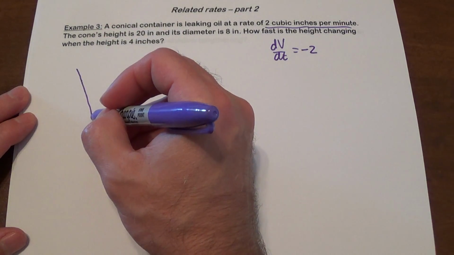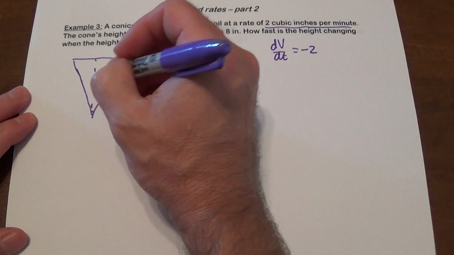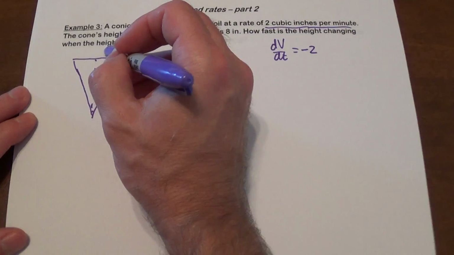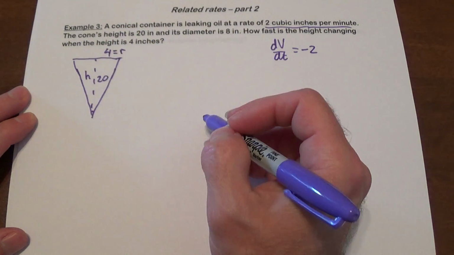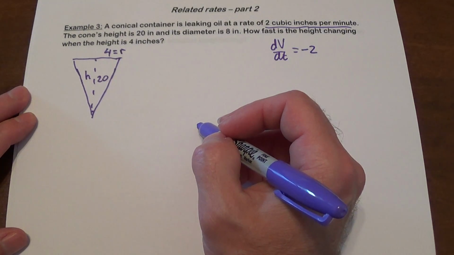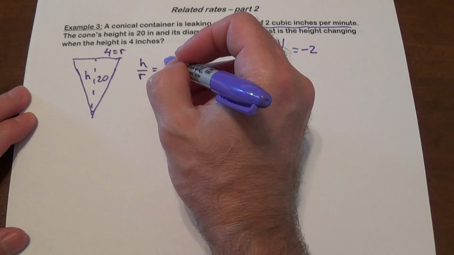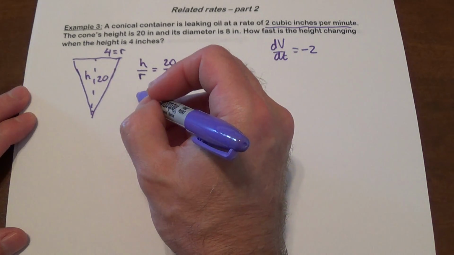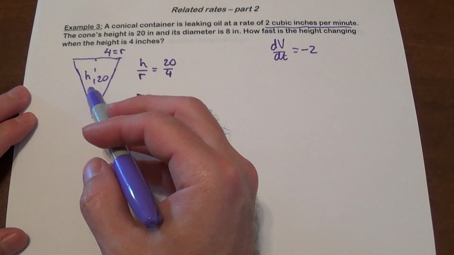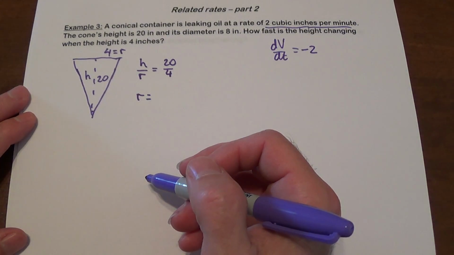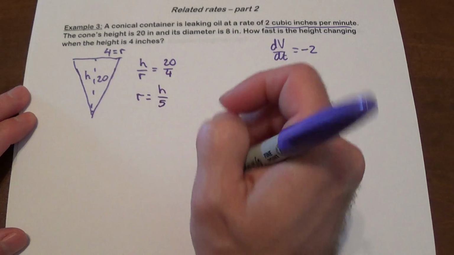So what we're going to do is draw a cross section because we need to tie some variables together. So we know it's 20 and it's 8 in the diameter, which means this distance here is going to be 4. So if I call this h and I call this r, then I can set up a proportion to connect h and r together. So we can say that h divided by r is going to equal 20 over 4. And from there, which variable we're going to need depends on the problem. We're trying to find the rate of change of h, which means we need to eliminate r from our formula, which means we're going to solve r in terms of h. So that's what we're getting.